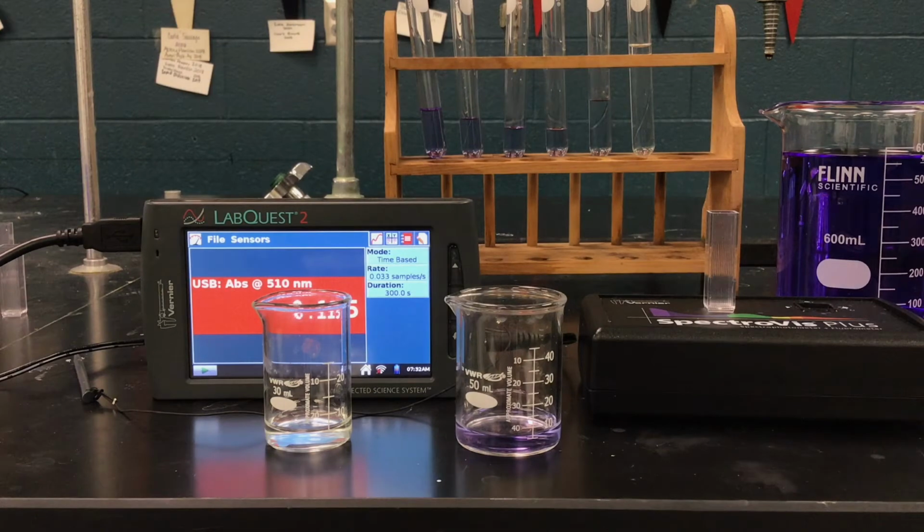I've reset up the LabQuest for the second part of the experiment, and it calls for us to mix 6 milliliters of the 25 micromolar crystal violet with 4 milliliters of 0.2 molar sodium hydroxide, mix it, and then put it immediately into the spectrometer and take a measurement every 30 seconds of the absorbance for 5 minutes.